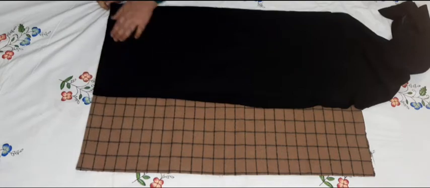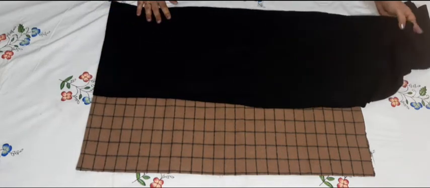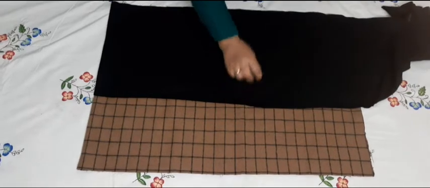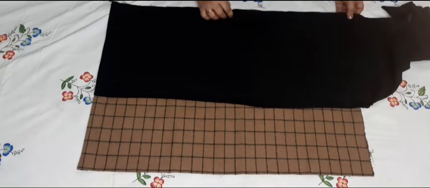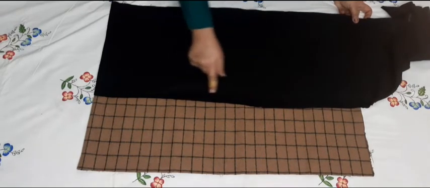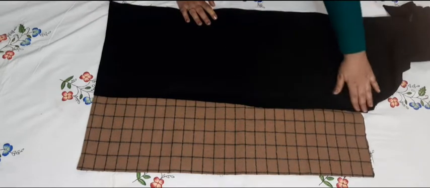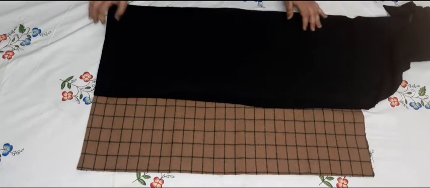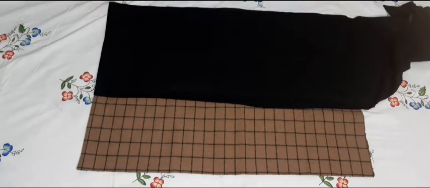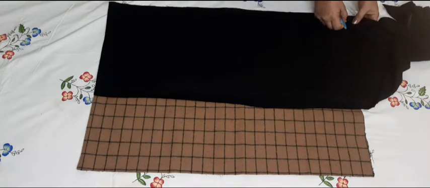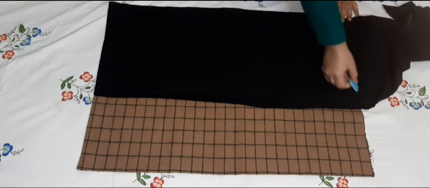Both tweed and another woolen fabric, here I have taken black one, these both should have the same length. So I am marking the length on the black fabric by placing the black fabric over the tweed.